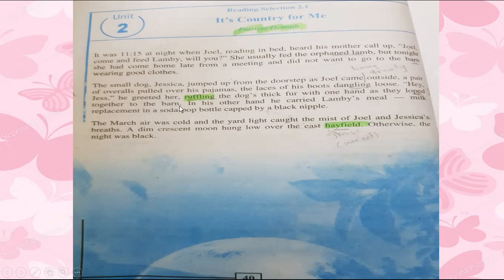They both started jogging and moving on to the barn. In his other hand, he carried Lambie's meal, and in the other hand he had the milk replacement in a soda pop bottle capped by a black nipple spare.